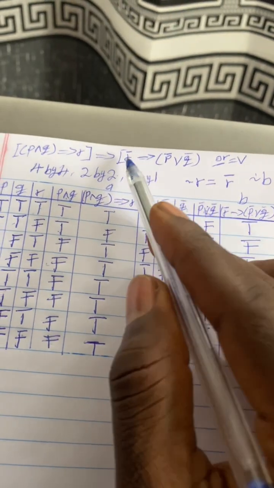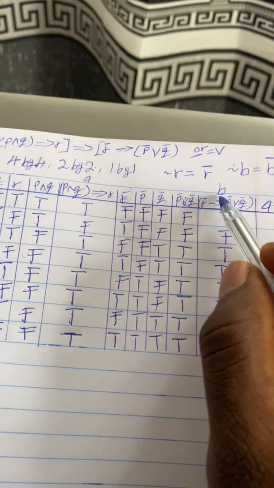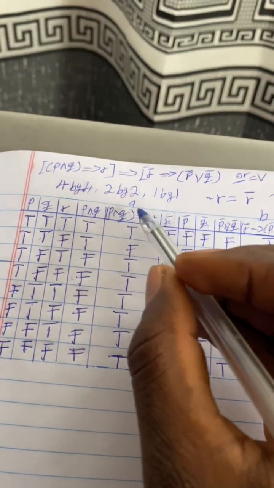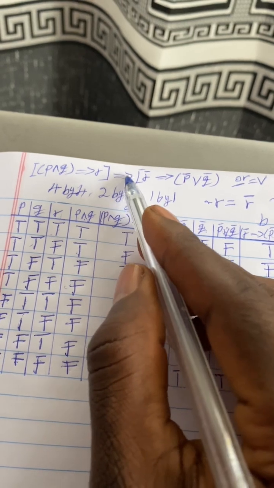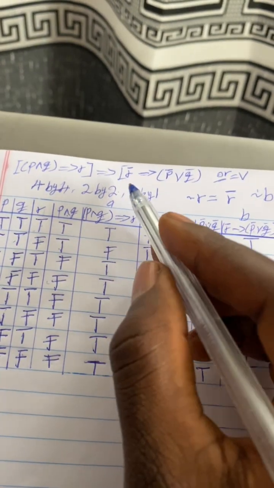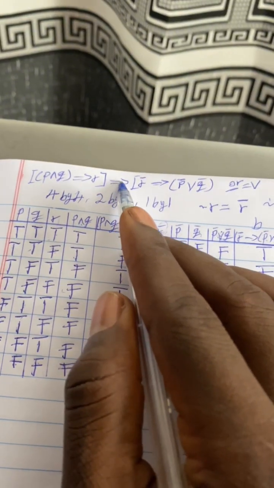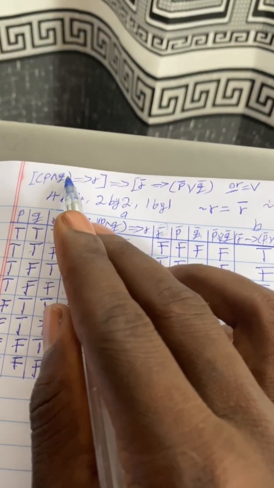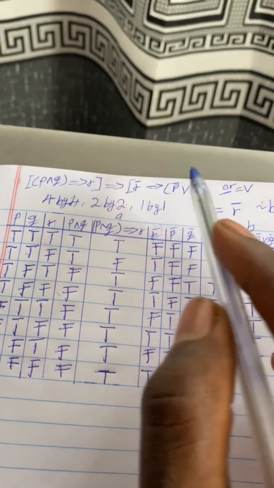So I'll place this long part with B and this long part with A. So this implies sign, make the difference. So make sure you bring it. So this A implies B, A implies B.